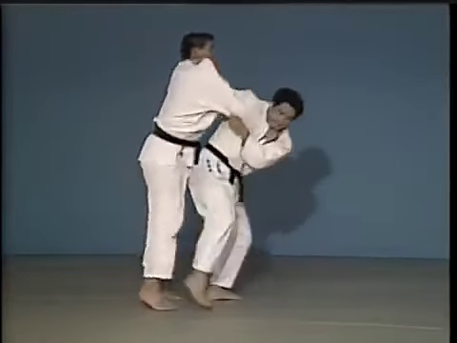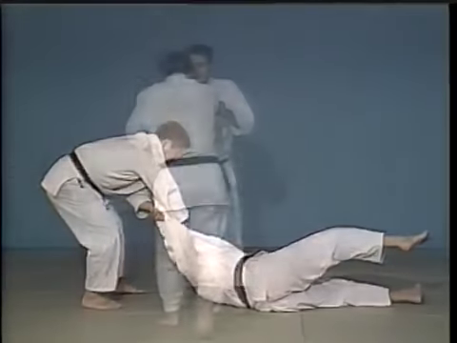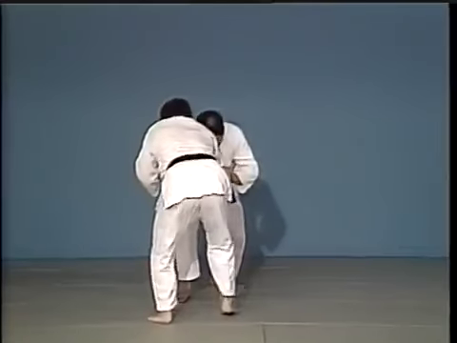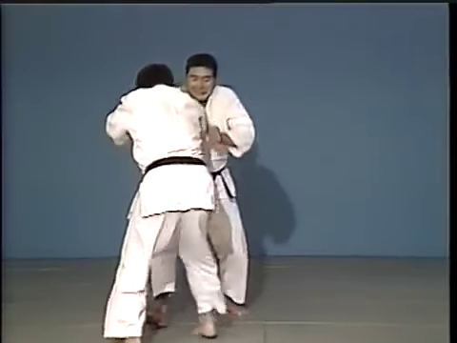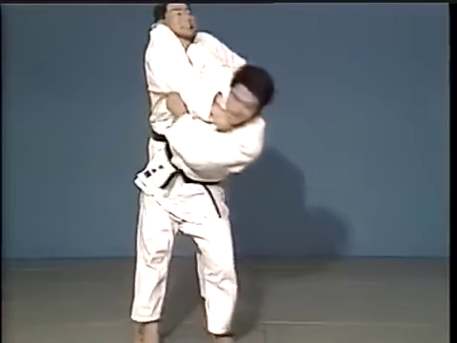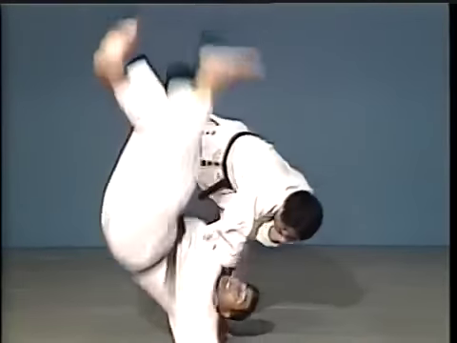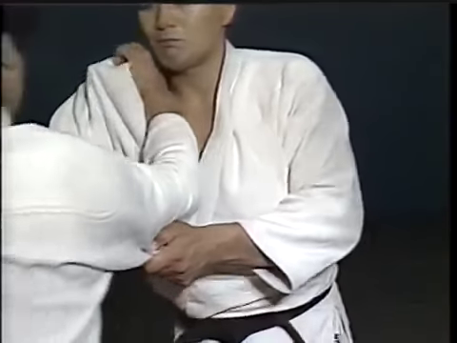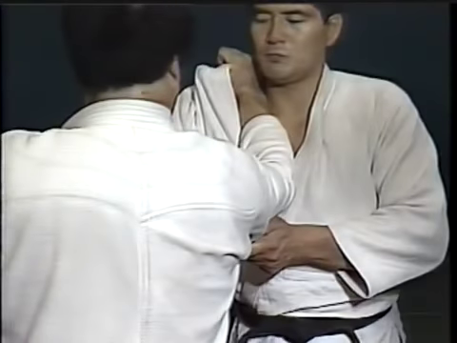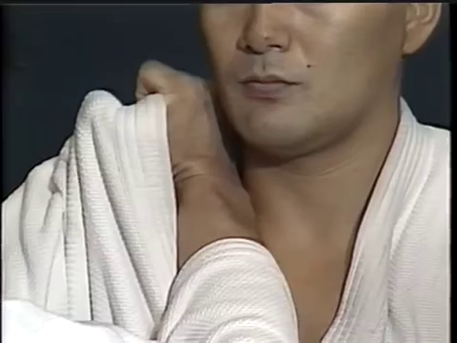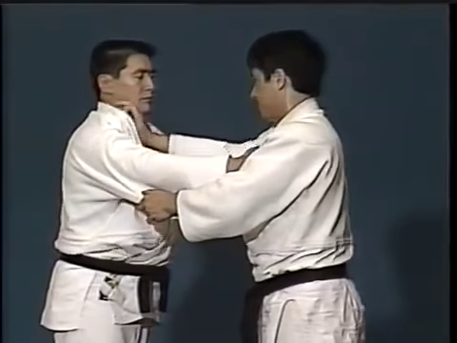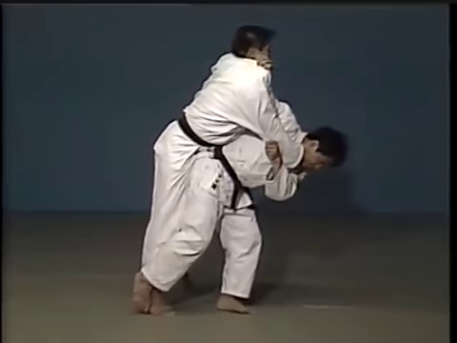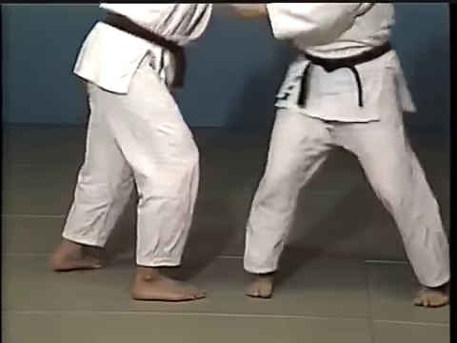Yama arashi is performed by grasping your opponent's collar and sleeve on the same side, lifting him up as in harai goshi, then dropping him using the hip. With your right hand placed inside the collar of your opponent, with the thumb inside, push against his right chest. Push your opponent down. Then, just as he tries to raise himself, jump in and throw him.